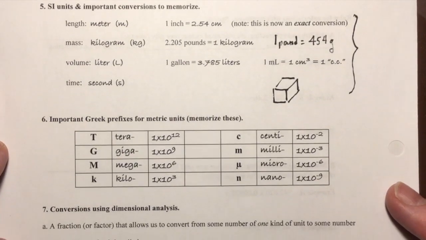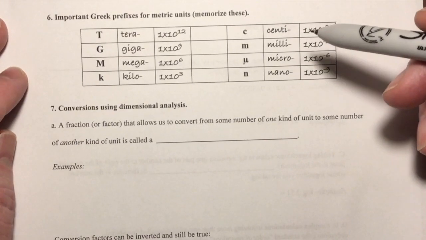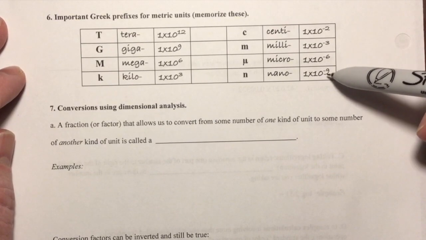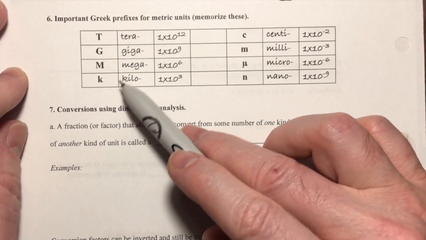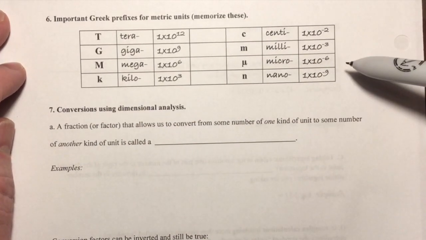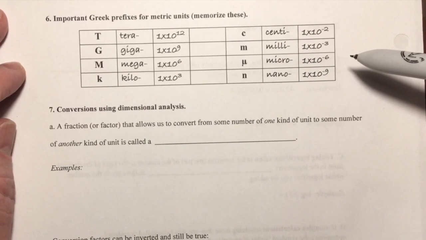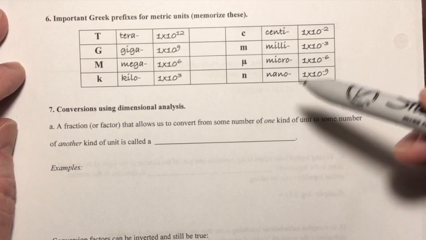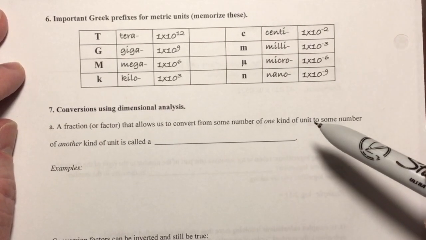Okay, we're going to move on now to the important prefixes in the metric system, in the SI system. And I want you to beware of these negative exponents. I'll tell you why in a little bit. There are many prefixes in the metric system that we will not need to know for this class. There's deca and deci and atto and femto and pico and hecta and all those others that we don't need to know. But there are 8 that we need to be familiar with.